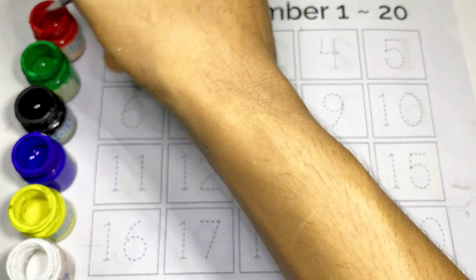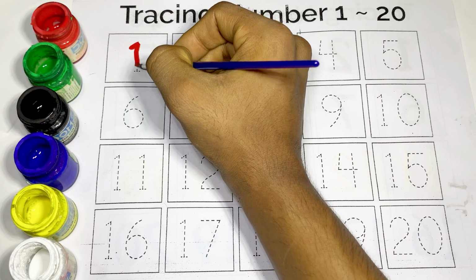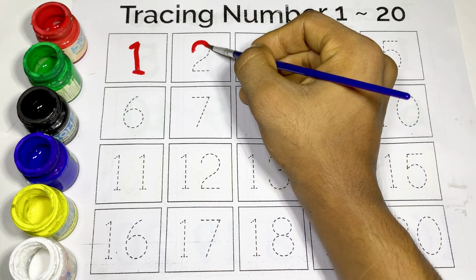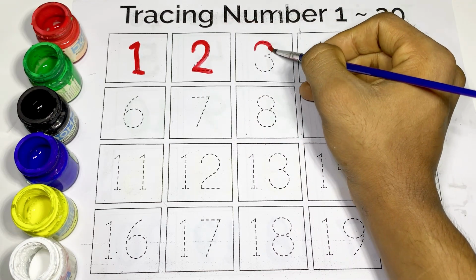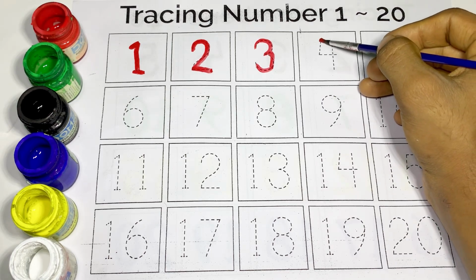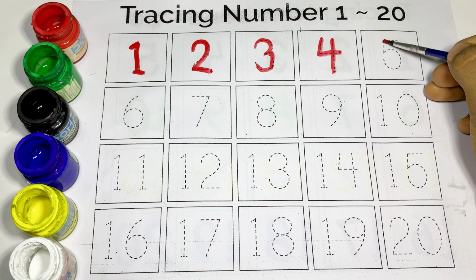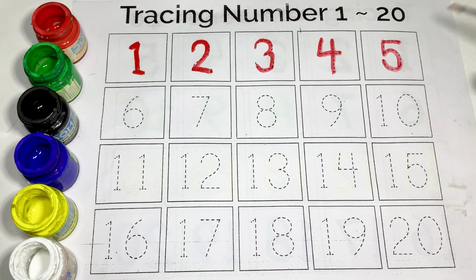And first read of 1 and use red color. O N E 1, 2, T W O 2, 3, T H R E E 3, 4, F O U R 4, 5, F I V E 5.